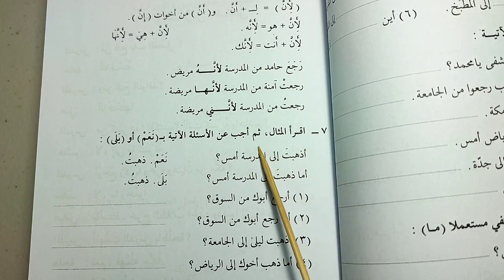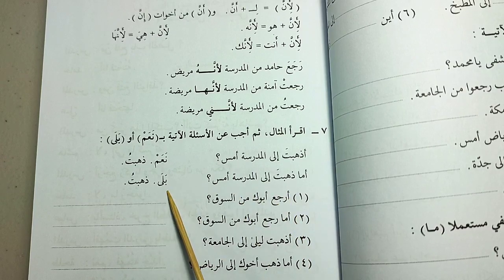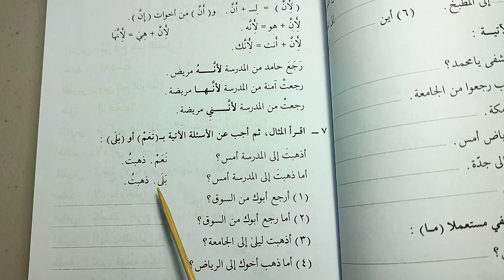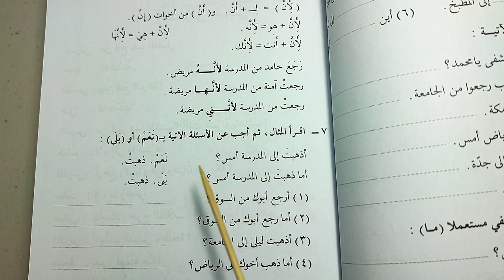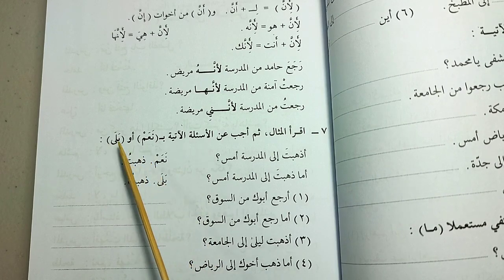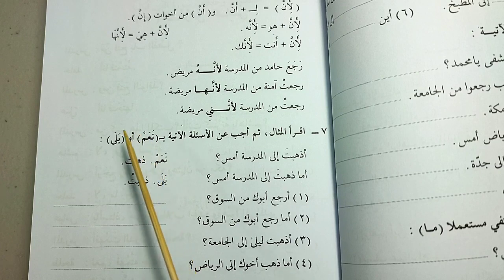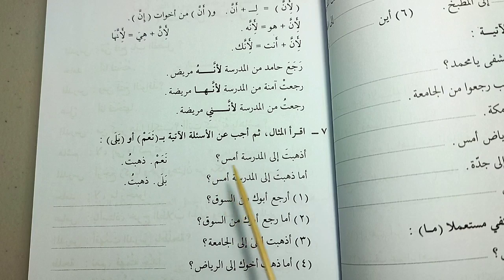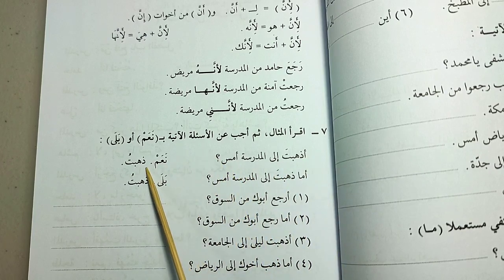So if it's positive to affirm, we use na'am. If it's negative to affirm, we use bala. So na'am and bala give you the same answer, but obviously na'am is for the positive question and bala is used for the negative question. If you use the na'am here, then it will mean la, as we've explained. So bala is used for the same meaning as na'am, but it's used in response to a negative question, a question that contains some sort of negation. So did you go to the school yesterday? Na'am dhahabtu. Yes, I did. Didn't you go? Of course I went.